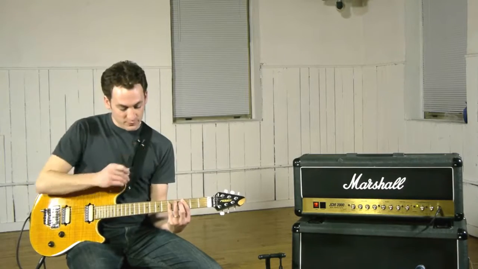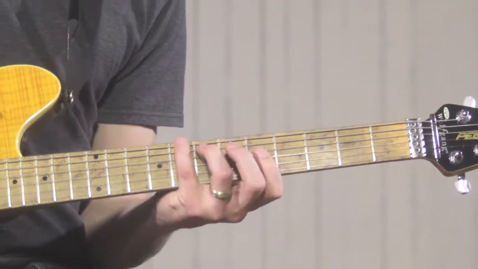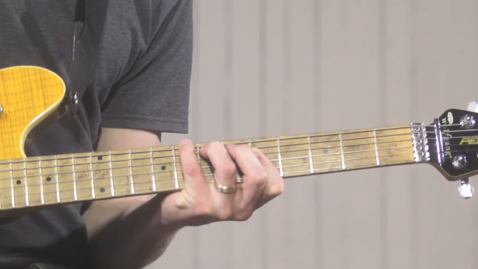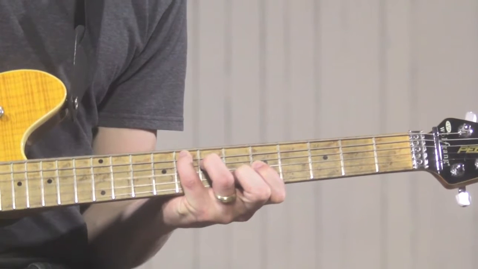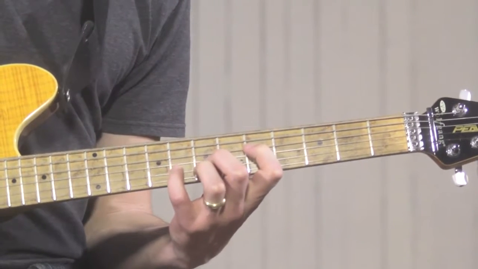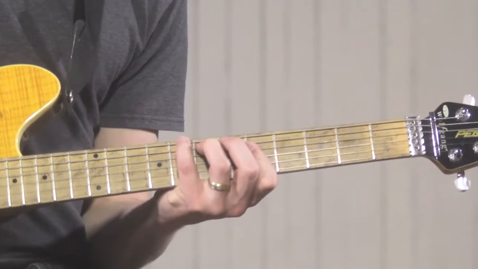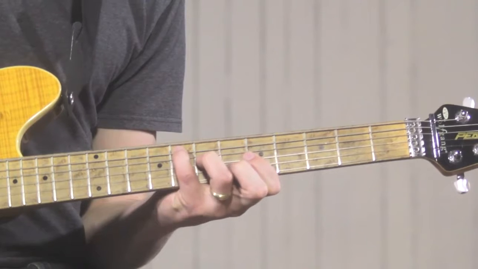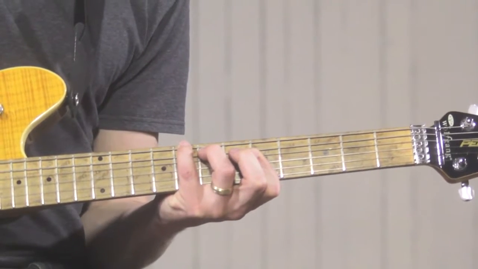So now for C, pattern 2 becomes pattern 3. For F, you had 5, it becomes 1. And for G, you had 4, it becomes 5, right? So you have C, F, you have G, like that.